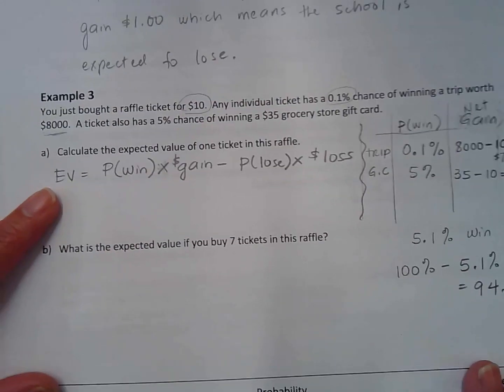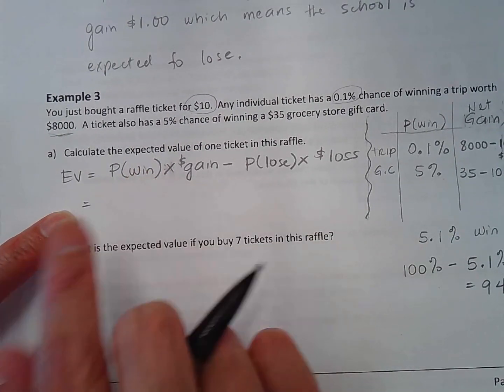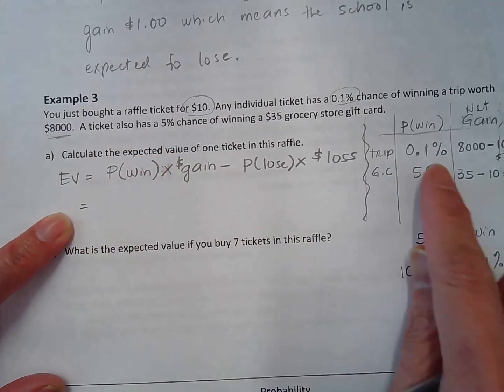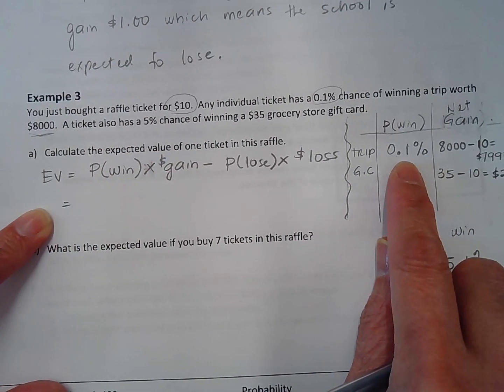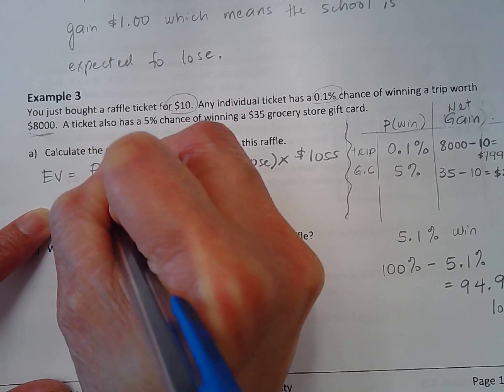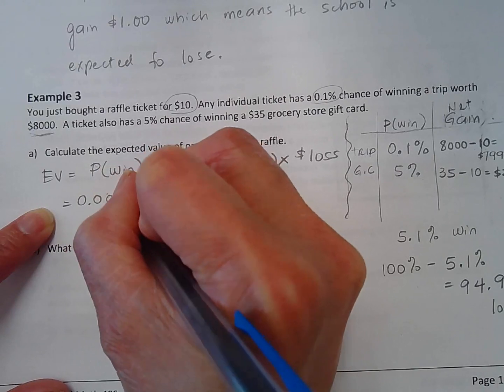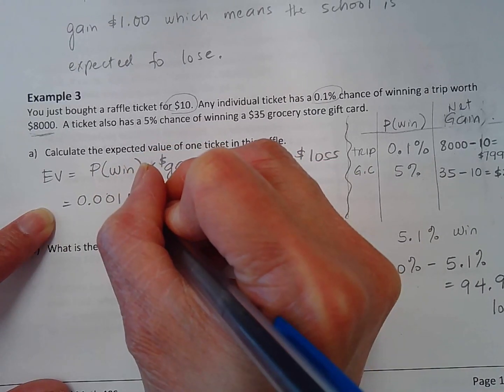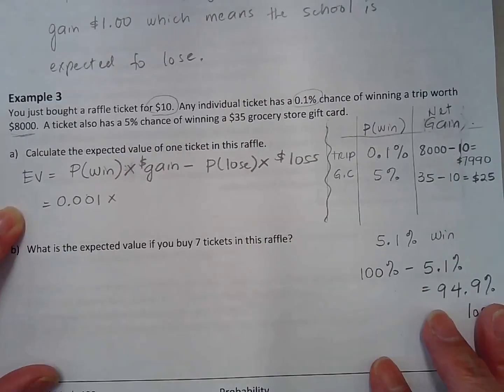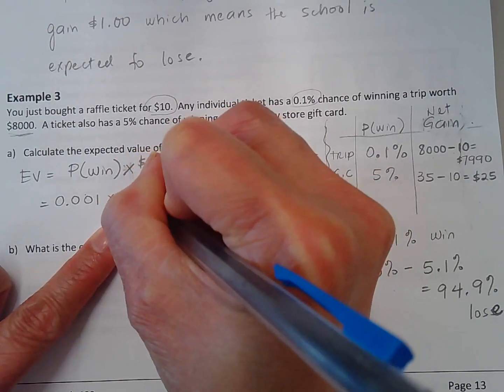Okay, so here, probability of win is 0.1%, so 0.001 times, we're really gonna gain 7,990.